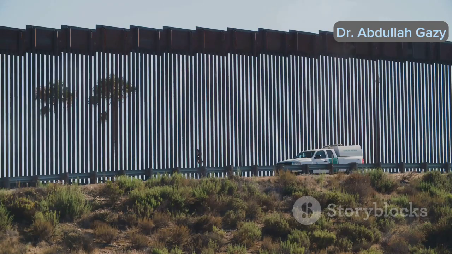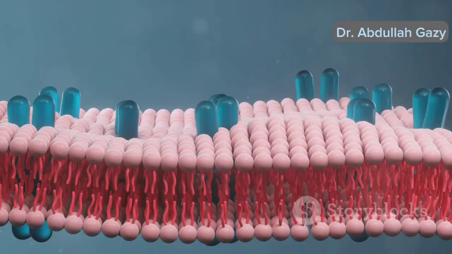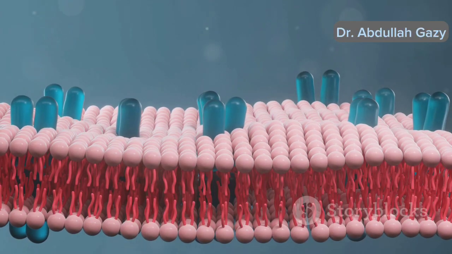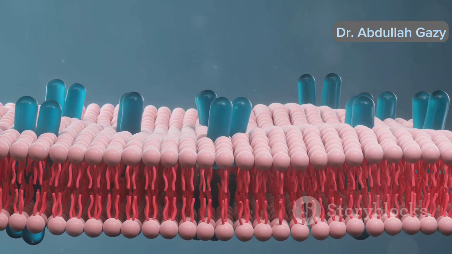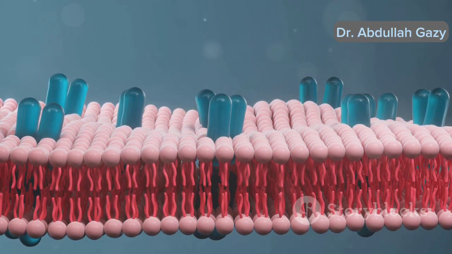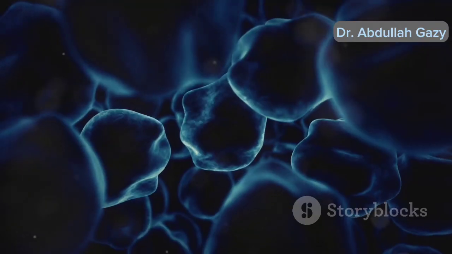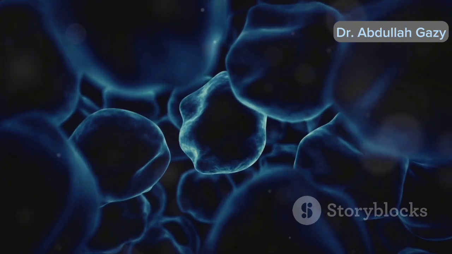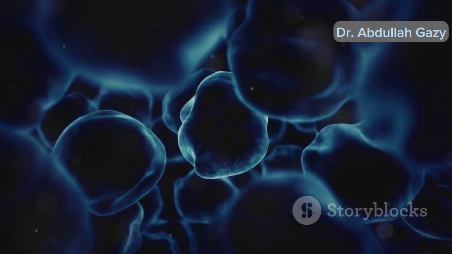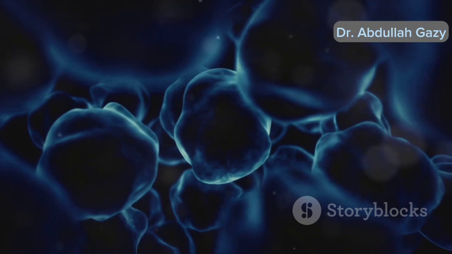Think of the cell membrane as the ultimate border control agent, vigilant and precise. It's constantly monitoring and regulating the flow of molecules, keeping the cell healthy and functioning optimally. In the following sections, we will delve deeper into the structure and function of this remarkable membrane, exploring its complexities and wonders.